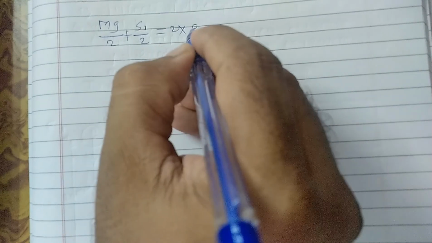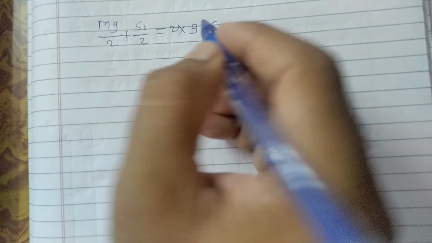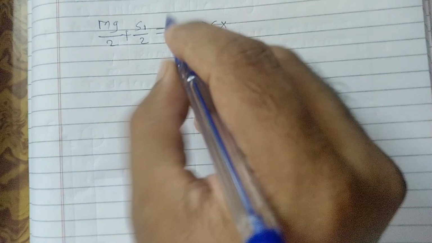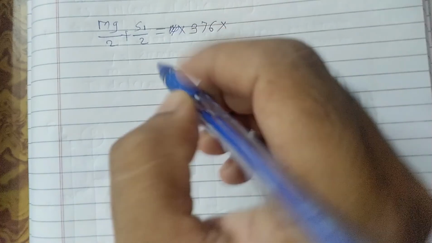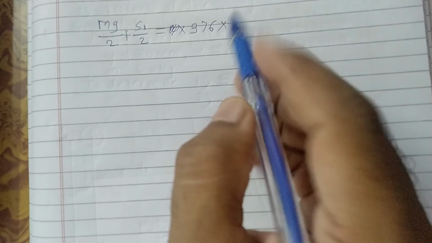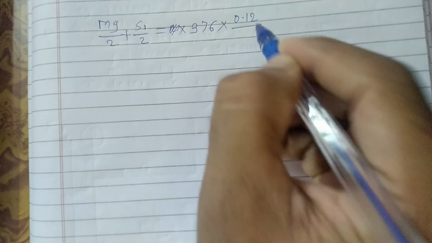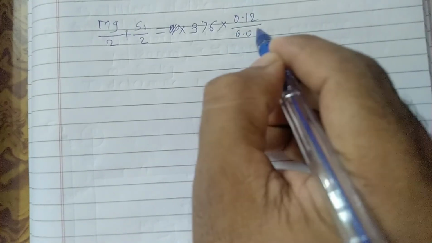We can simplify this one like this: mg by 2 plus S2 by 2, here FC2 is 376, multiplied by x divided by y. Here we cannot take the 2 towards the right side, so the 2 will not come here. Here x is 0.12 and y is 0.08.